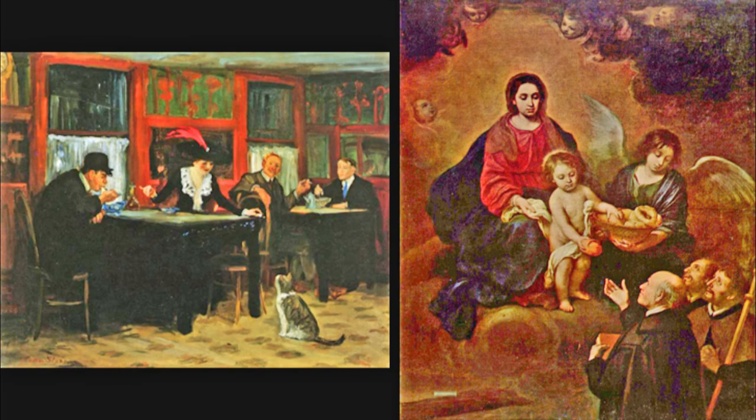The light-colored wooden staff leaning at an angle in the lower right of the Murillo painting is repeated as the light wooden chair leg in Sloan's painting, just to the left of the cat.